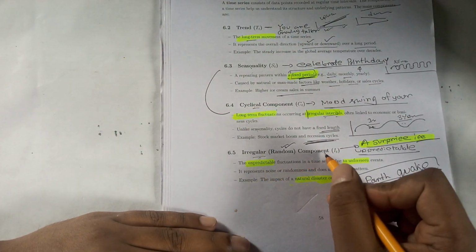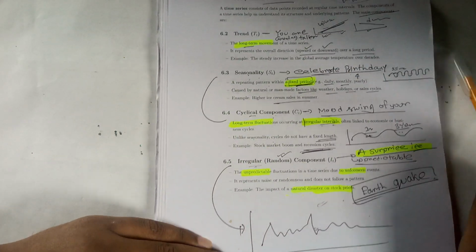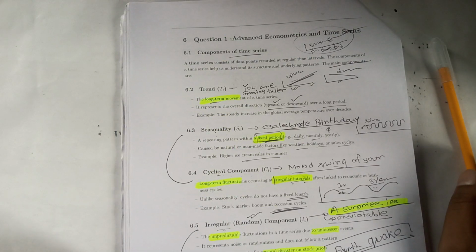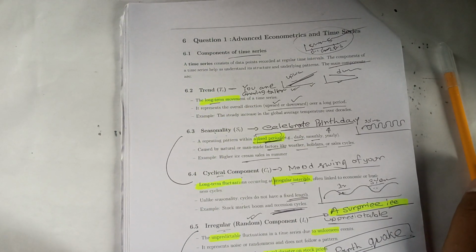And the irregular or random component, let me show you the graph, you will be more comfortable with it. This graph could look like this, this irregular one. It is totally unpredictable. So thank you very much for this part of the class on components of time series. Thank you.